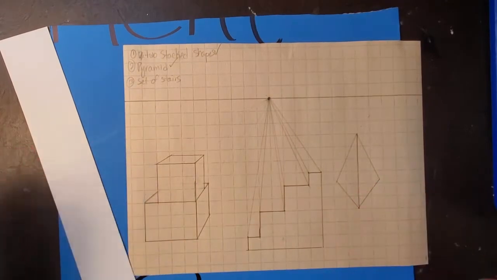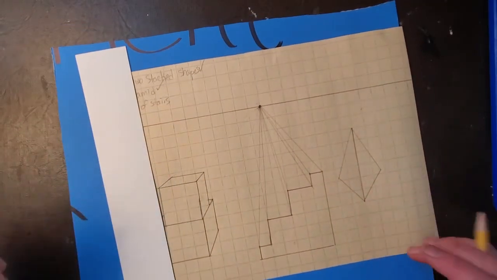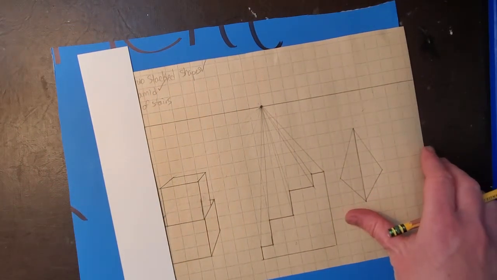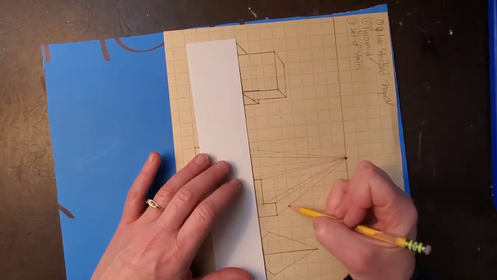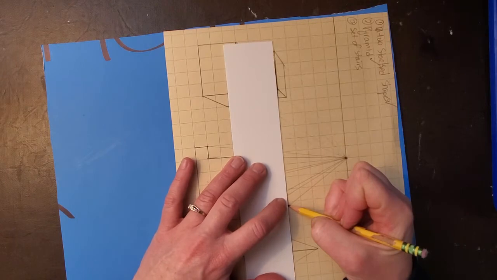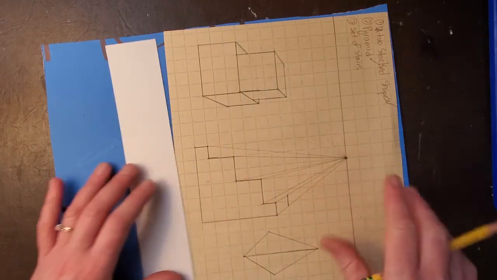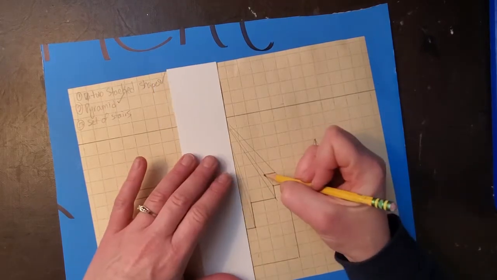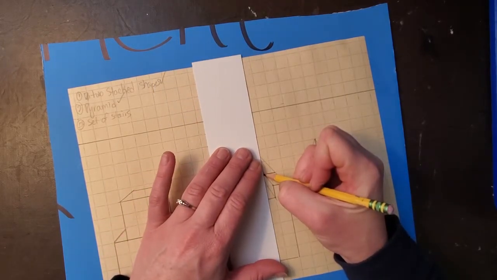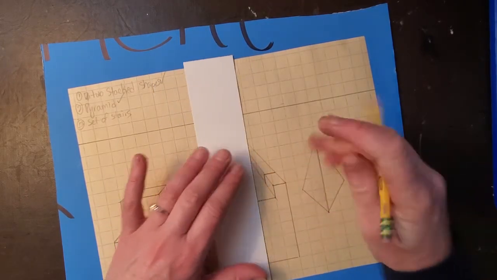Okay, so there's that. Now, I'm going to go parallel to the shape. I'm going to start from the top and go all the way over to this line. That line is parallel to that line. This line is going to be parallel to this line.